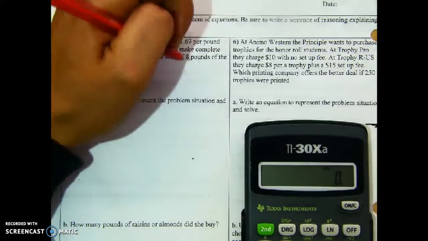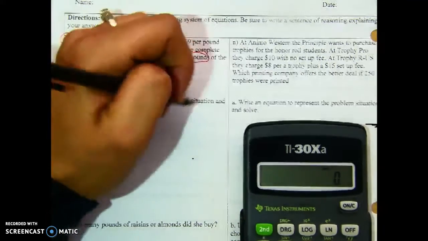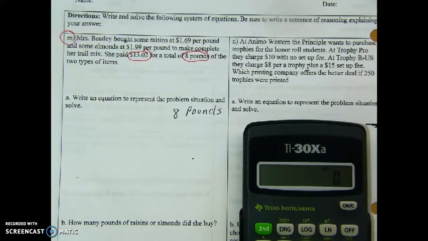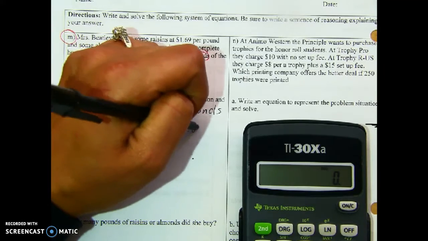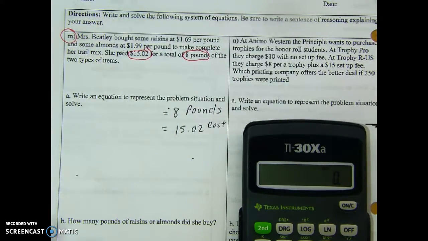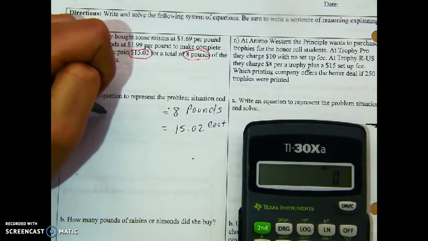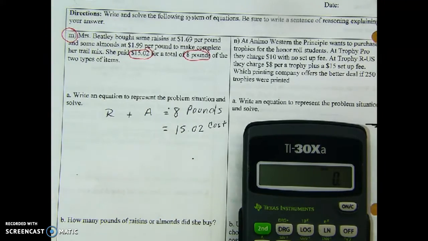My two totals here are $15.02 and 8 pounds. That's what I'm going to use to create my equations. 8 pounds is one of them, and $15.02 is the cost of the two items. The 8 pounds are made up of two items. We're talking about almonds and raisins. So I'm going to put R for raisins plus A for almonds. So raisins plus almonds is 8 pounds in total.